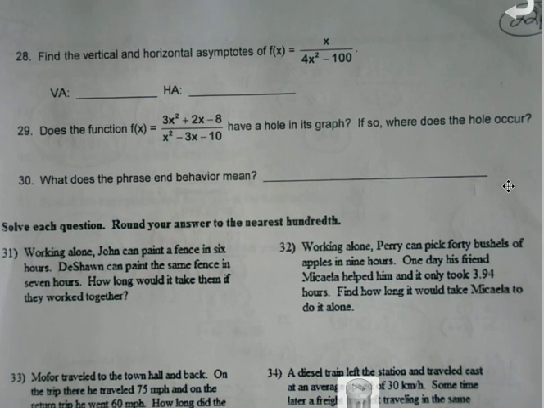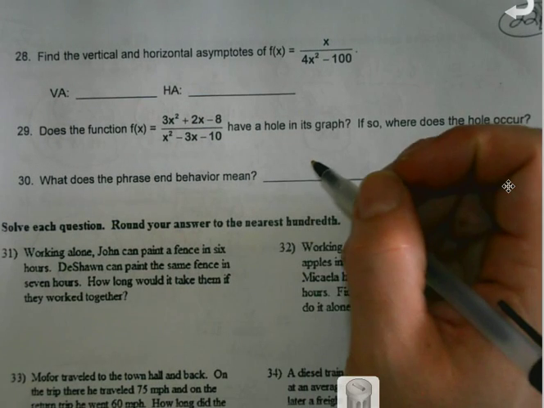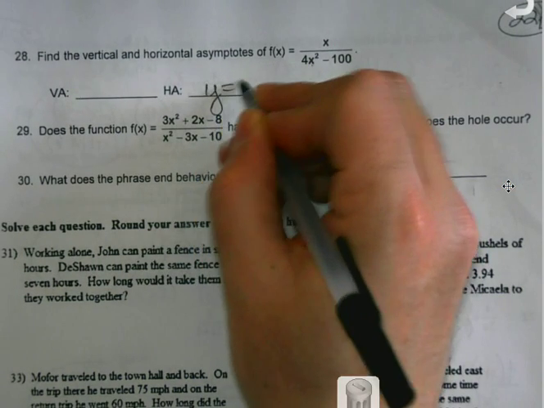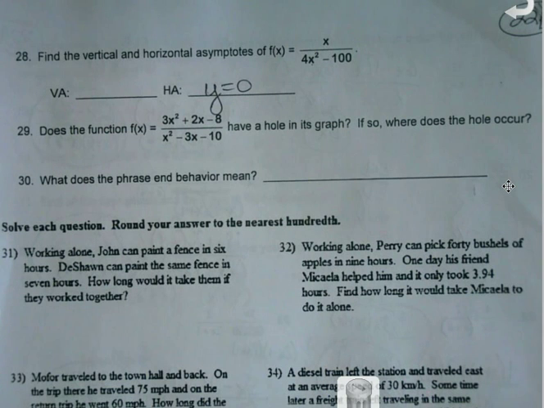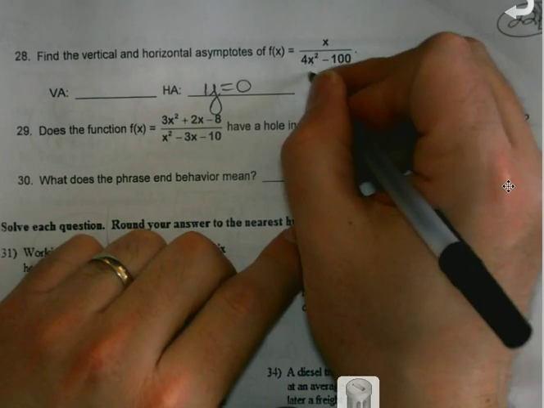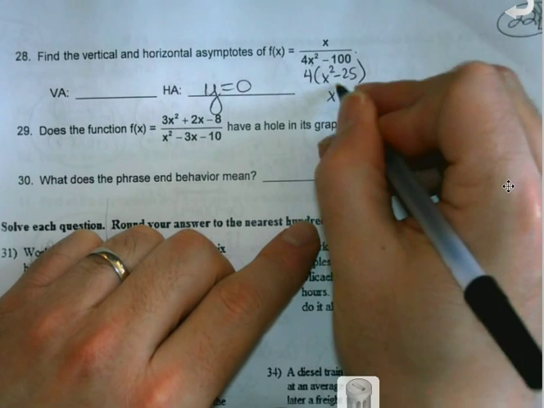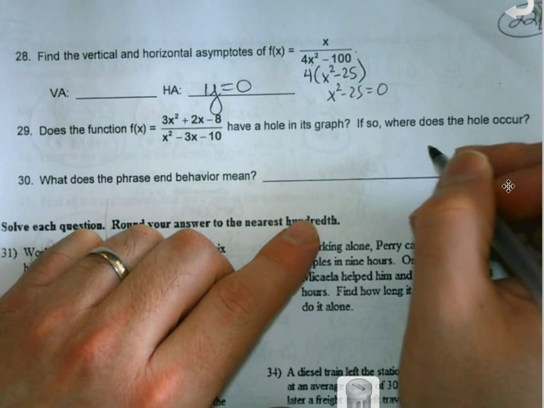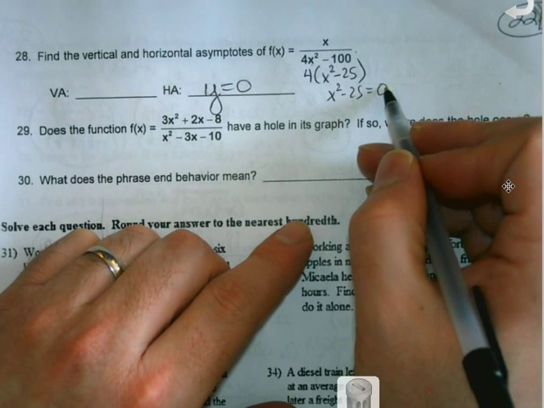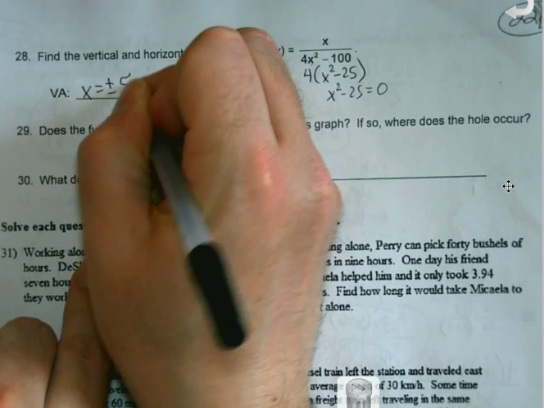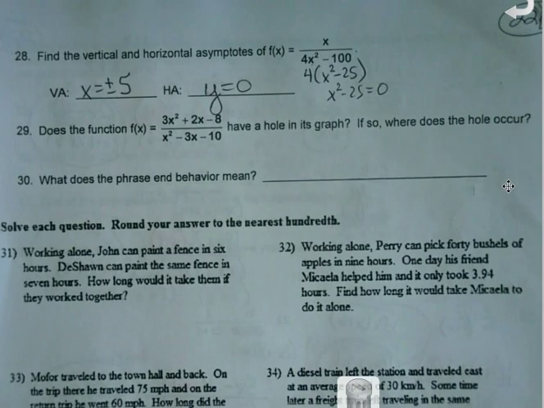Vertical and horizontal asymptotes. Horizontal, we are bottom heavy. It's 0. They're not equal weight, so it's not 1/4. My vertical asymptotes, whether I factor this or whether I just add the 25 over, I'm going to have those at plus and minus 5 because I don't have a common factor.